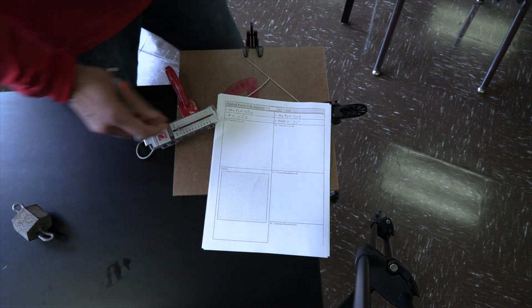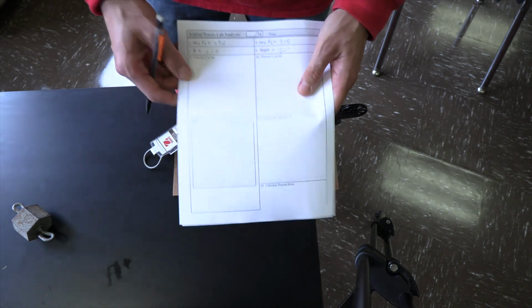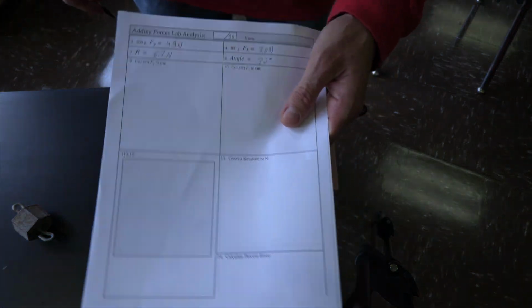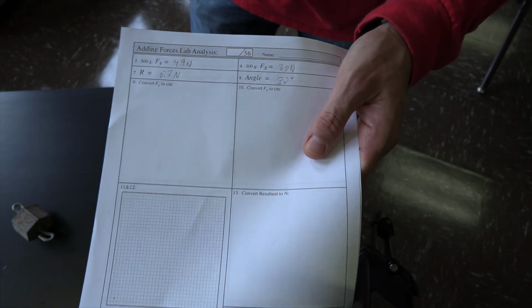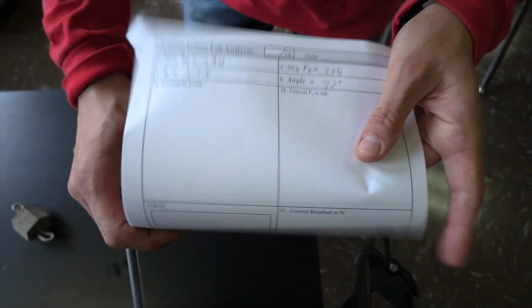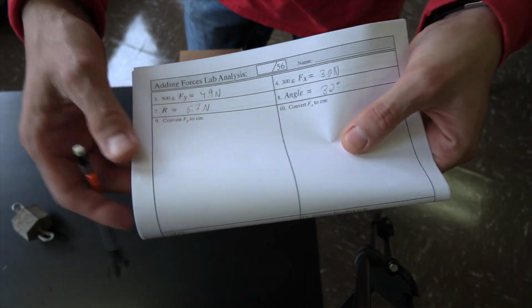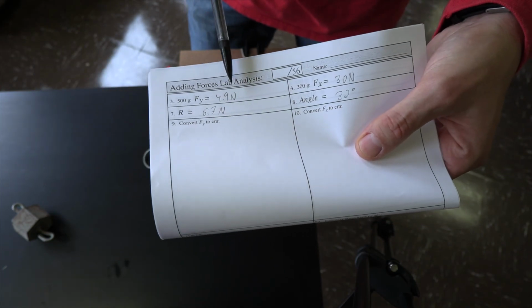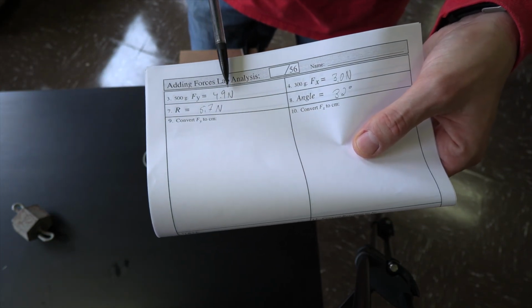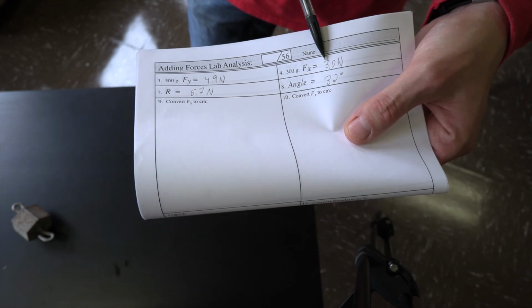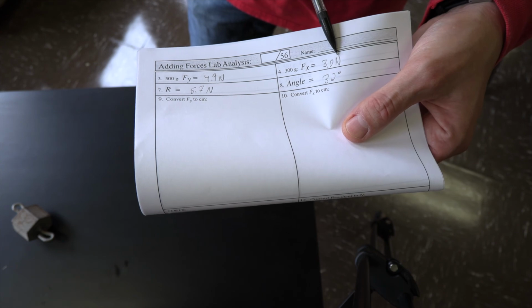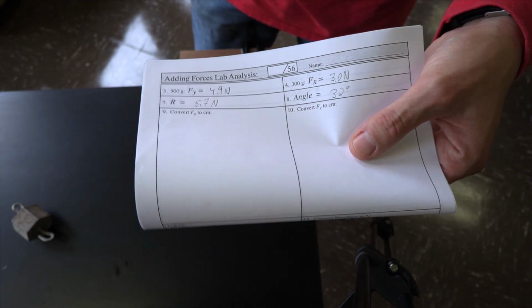Once again, you want to make sure that you're getting your data off the spreadsheet, but when you do get your data, I don't know if you could read this. Maybe I'll get a little closer, okay? So what you want to do is make sure that whatever your number is here, you label a unit of newtons. Same here, 3.0 newtons. In Regents, the units are very important.